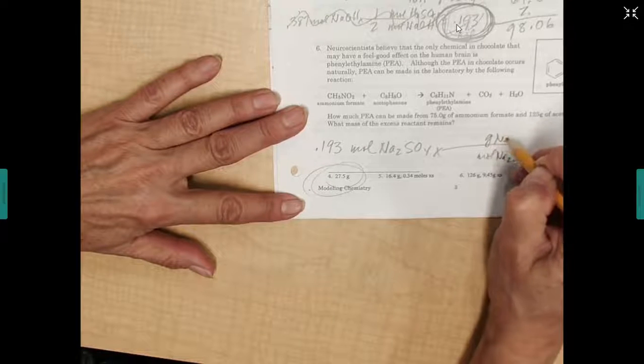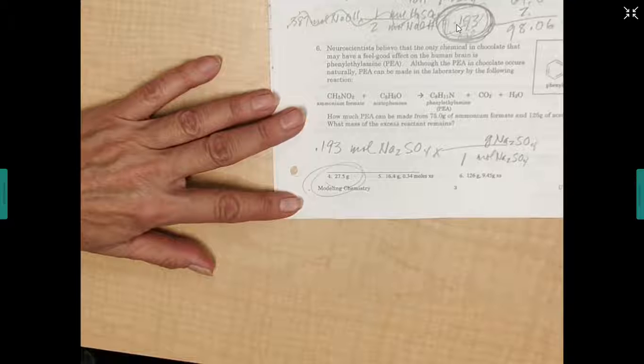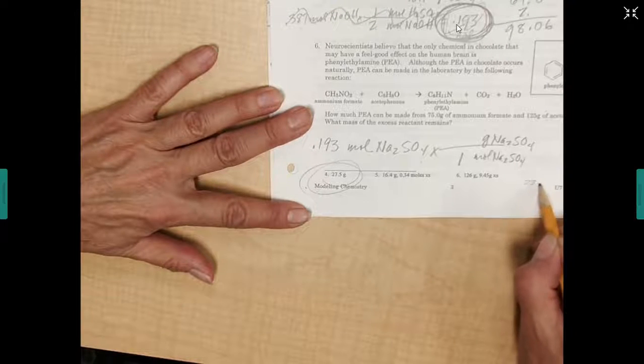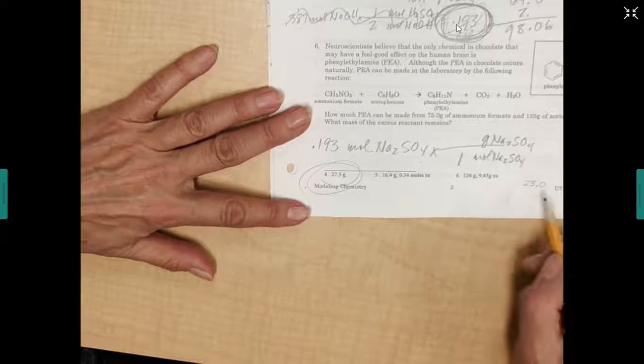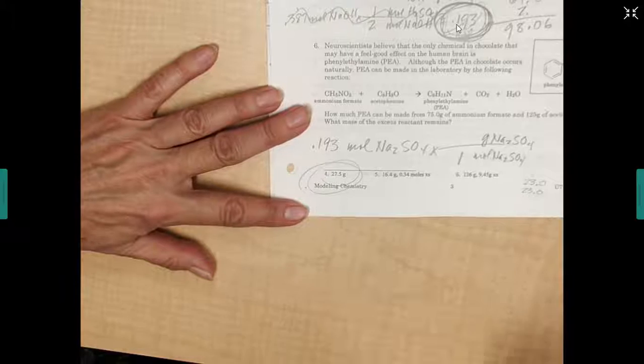Grams of Na2SO4. One goes in front of moles when you're going moles to anything else. Sodium, odd, weird fact, I know, is 23 grams per mole, and there's 2 of them. Isn't sodium 23? Am I right? I think I am. Yeah.